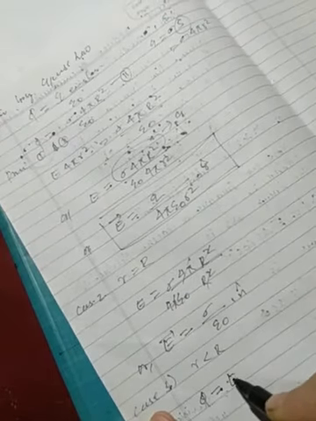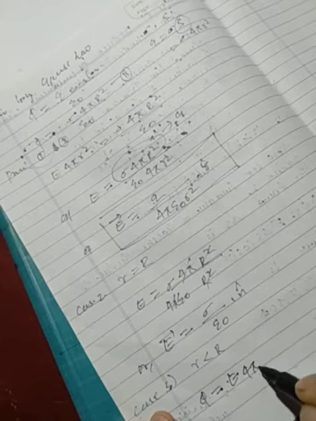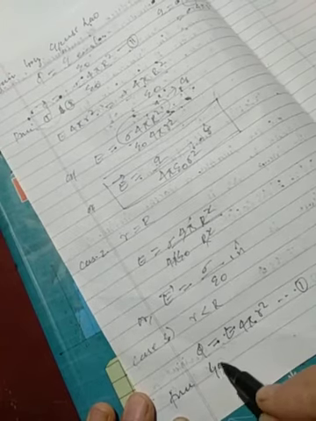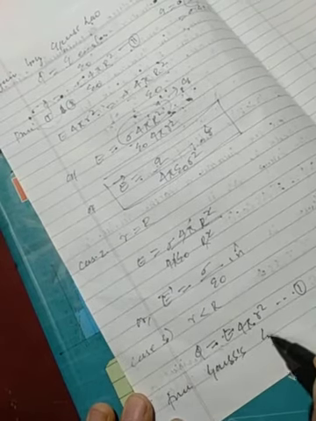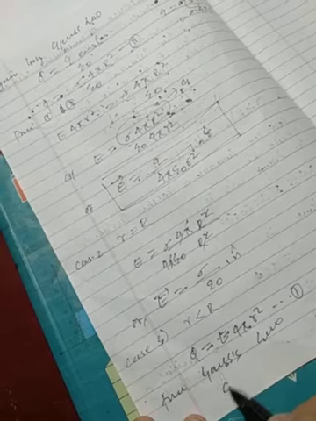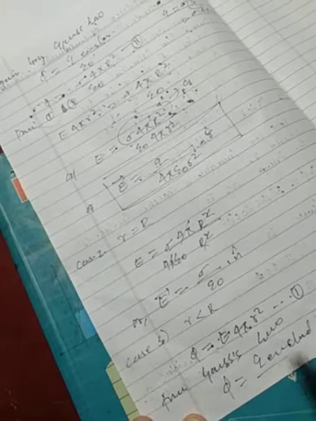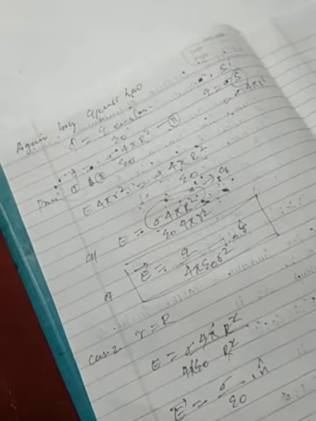By the first main formula, phi equals E 4 pi r square. But from Gauss's law, phi is equal to Q enclosed by epsilon naught. See how much charge is enclosed, 0.